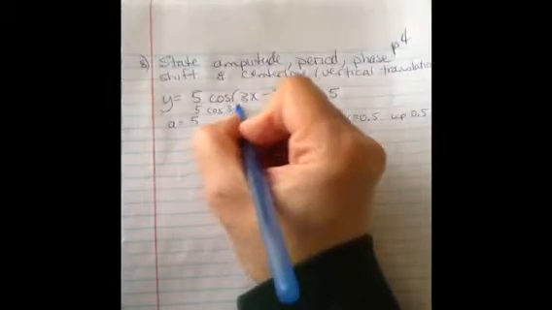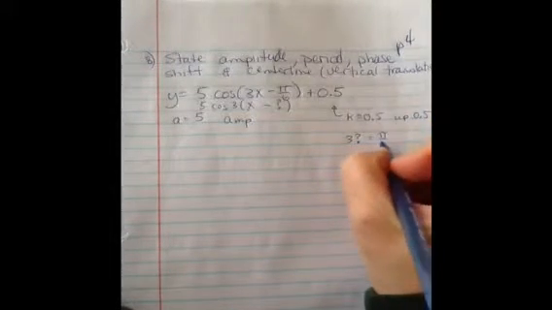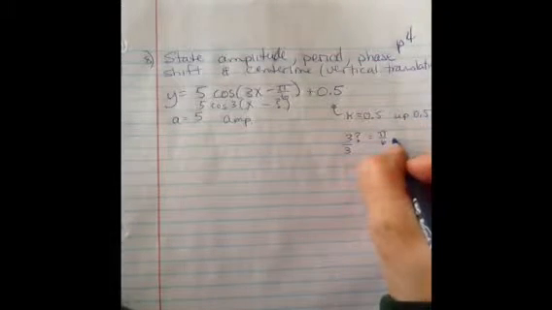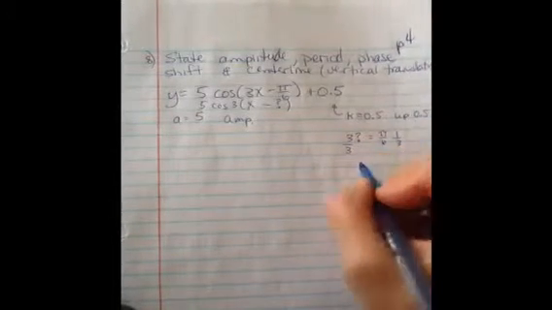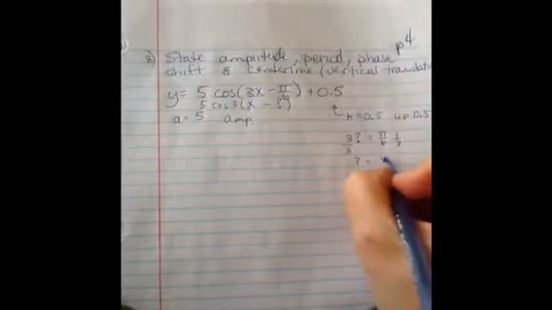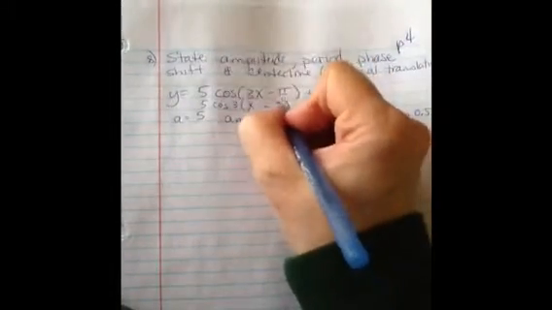Now I'm going to factor this out. And I don't know what this number is going to be. So what I'm going to do is just use algebra. I'm going to come over here and say 3 times something gives me a pi over 6. So I divide by 3 or multiply by 1/3. And so that means this is pi over 18. So I'm going to write pi over 18.